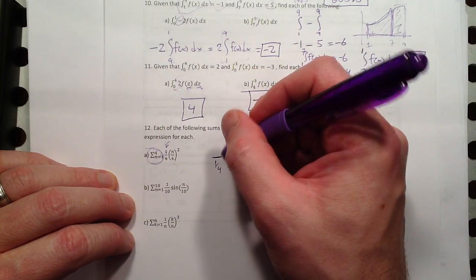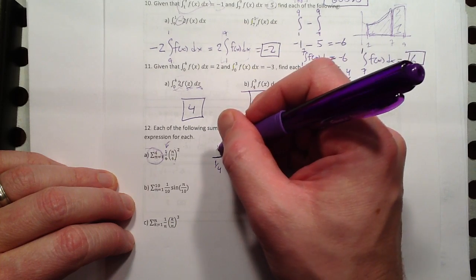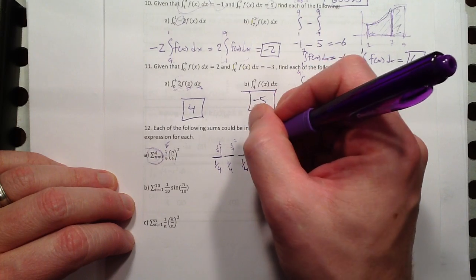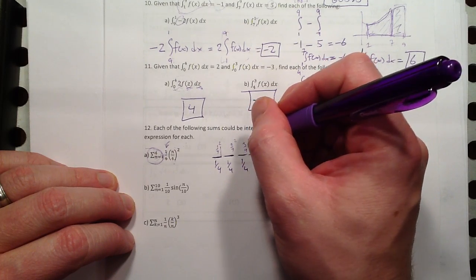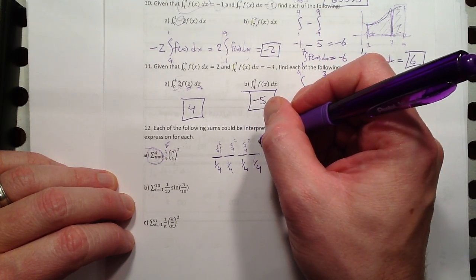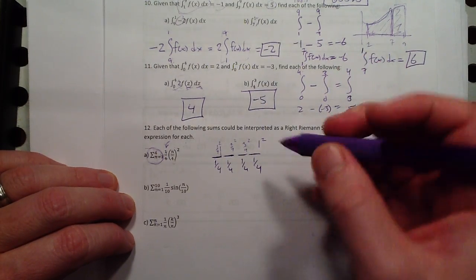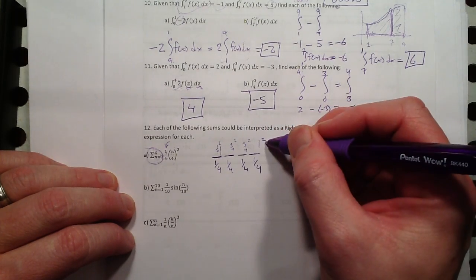So it's 1/4 squared, 2/4 squared, 3/4 squared, and then finally 4/4 or 1 squared. So what function are we looking at? I think we're looking at the squaring function, right?